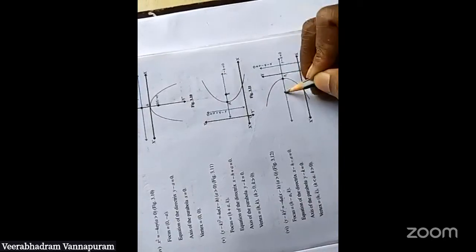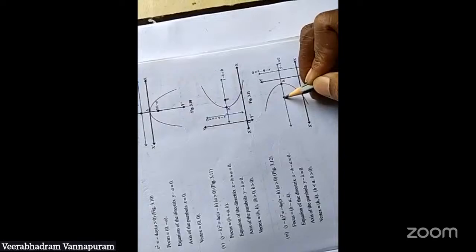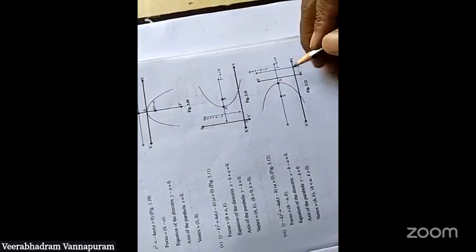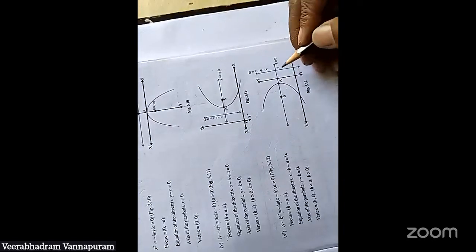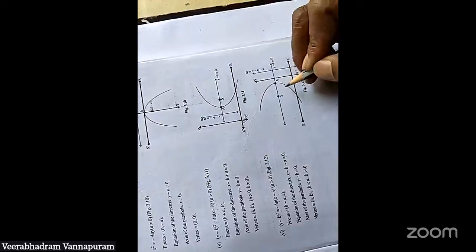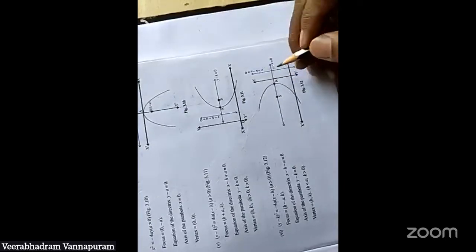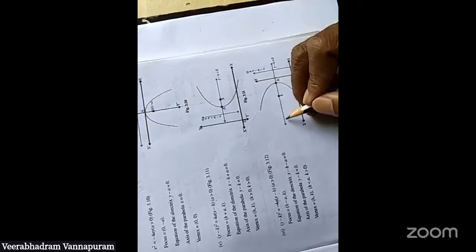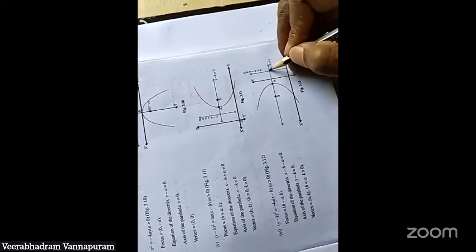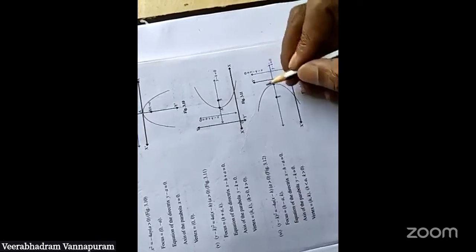Here the focus is in the second quadrant. The axis of the parabola is parallel to the x-axis. The directrix is parallel to the y-axis. Here also the equation of the axis is y equal to k, since it is parallel to the x-axis. So the equation of the directrix is x minus h minus a equal to 0.